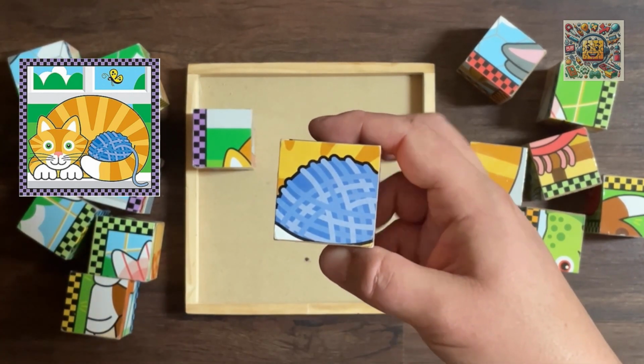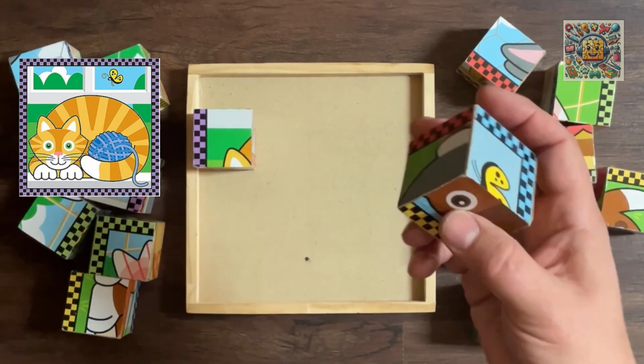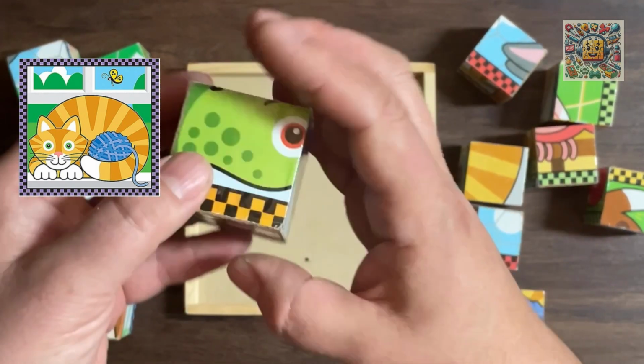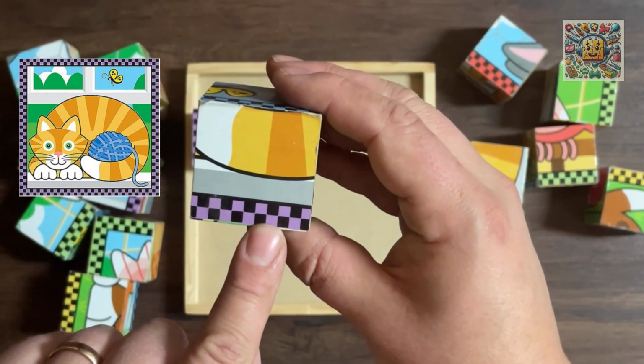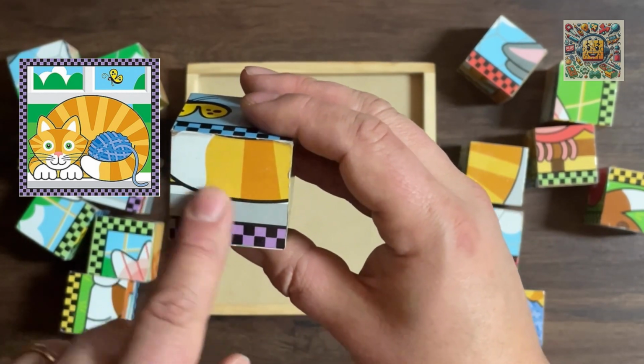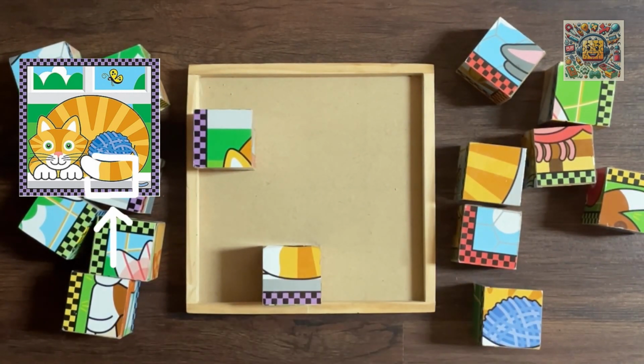Here is the ball of wool. Let's put it aside for now. Let's continue looking for purple strips. Here is one purple strip and the picture looks like the cat's tail, so I will put this piece on the lower side of the base. As you can see, the strips are along the board edge.